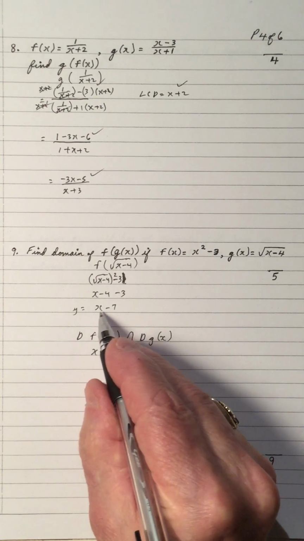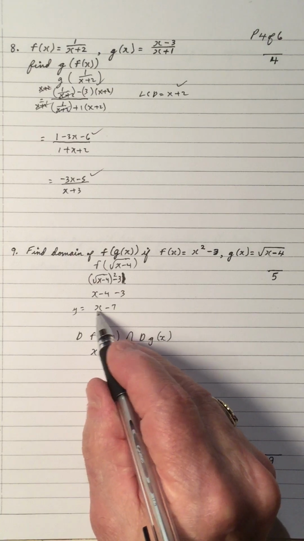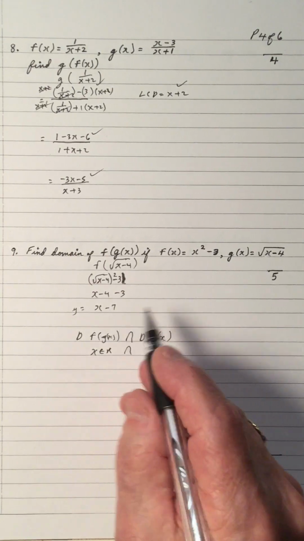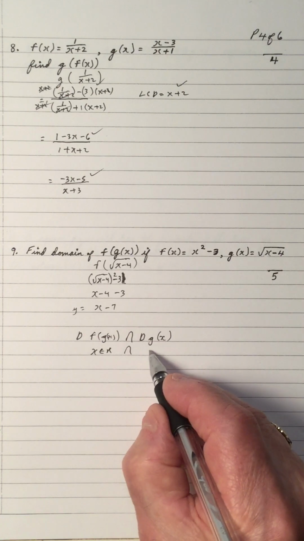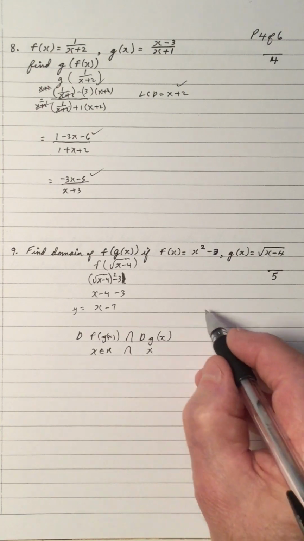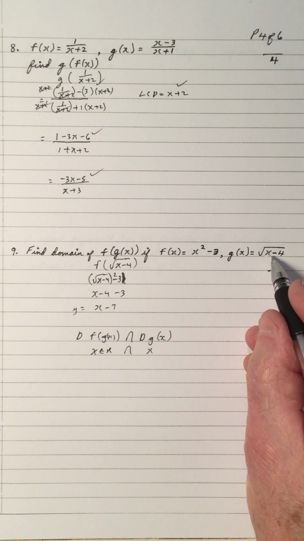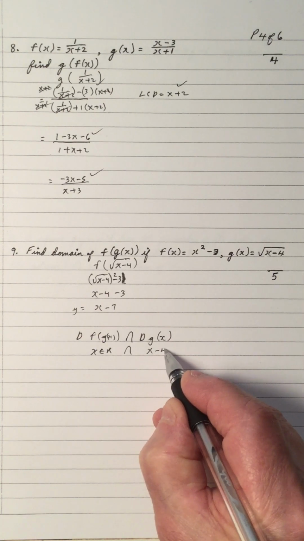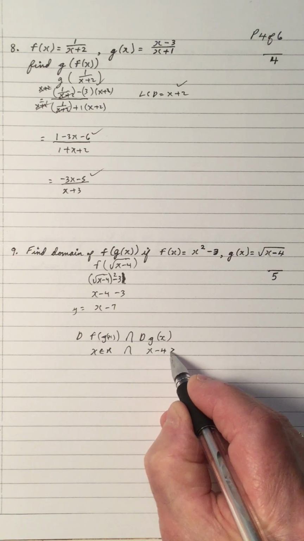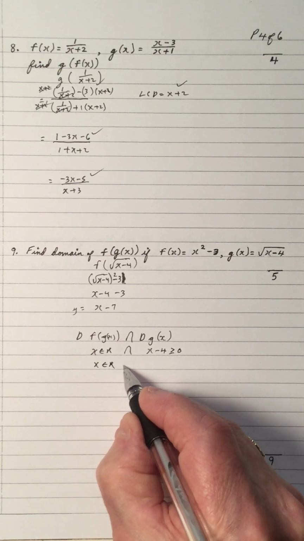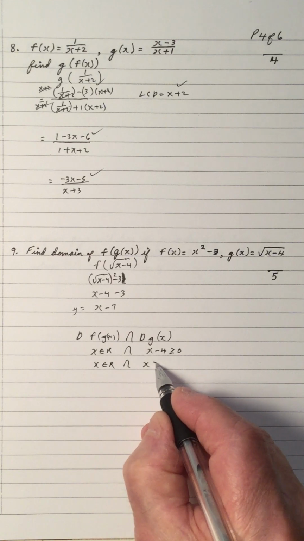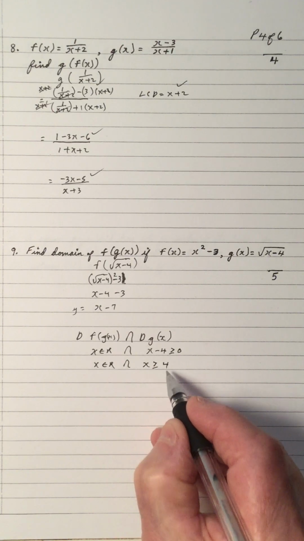All values of x will work in this equation. And the f of the g of x is a root. So this is x. We have an x minus 4. So that x minus 4 got to be greater than or equal to 0. So x belongs to the reals, intersection. X is greater than or equal to 4.